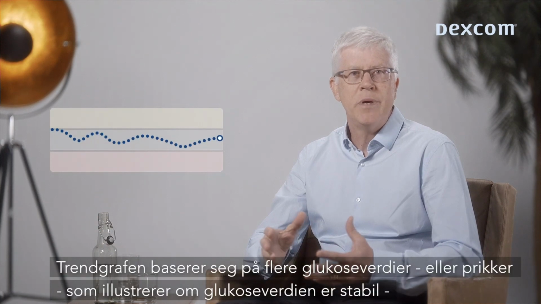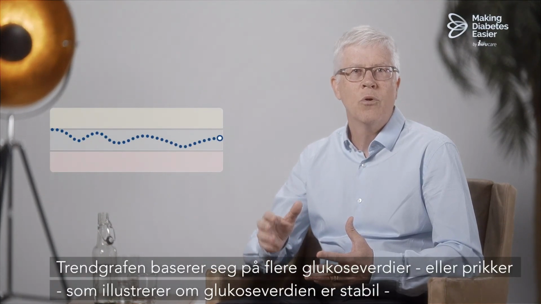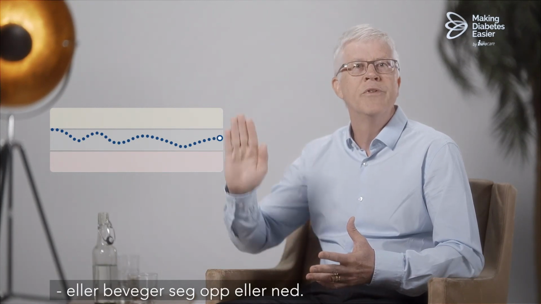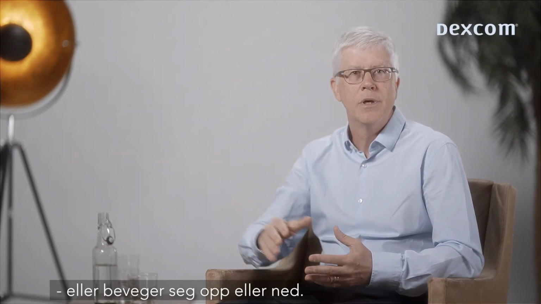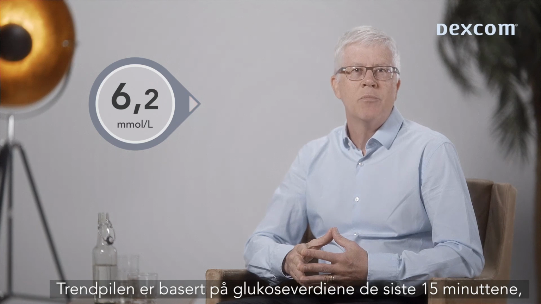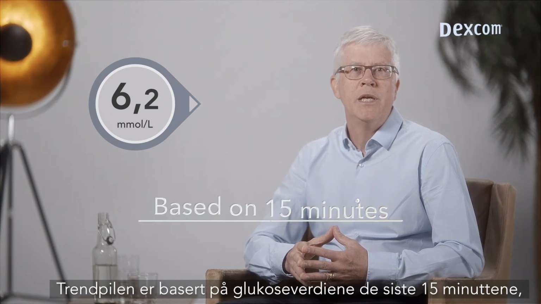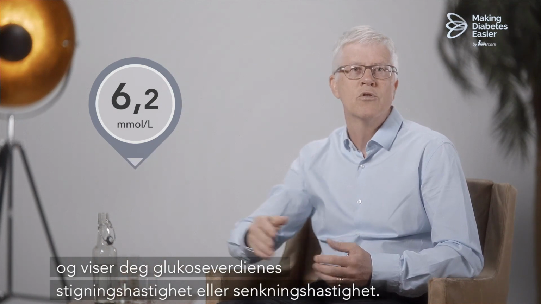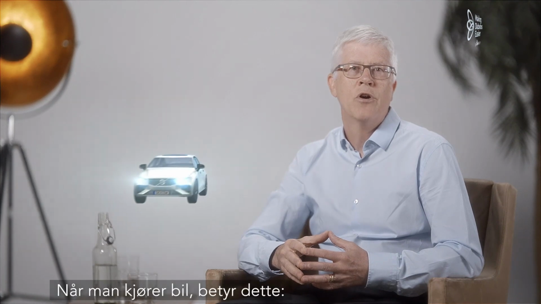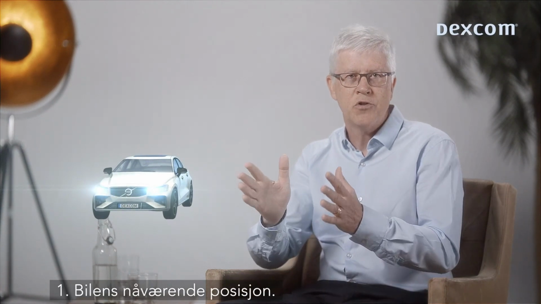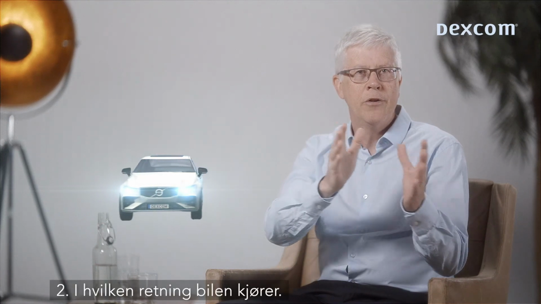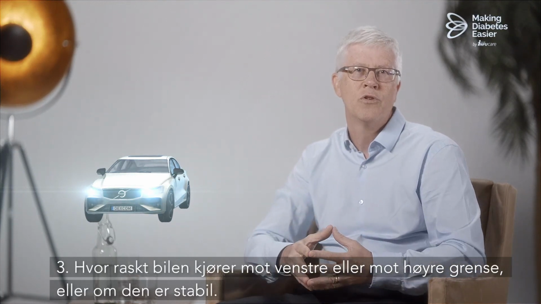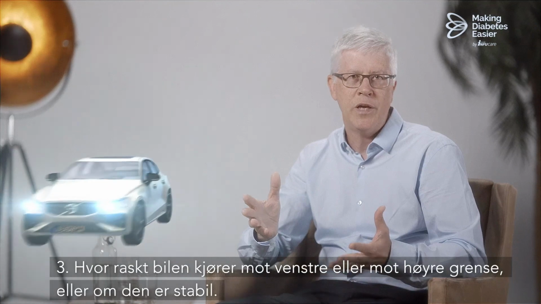The trend graph is basically several glucose values or dots illustrating if the glucose value is stable or moving up or down. The trend arrow is based upon glucose values during the last 15 minutes and shows you the rate of rising or falling glucose values. When driving a car, this means the present position of the car, where the car is moving, and how fast the car is moving towards the left or right border, or if it's stable.